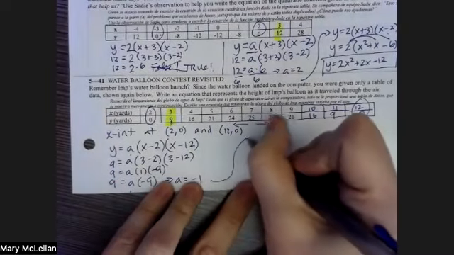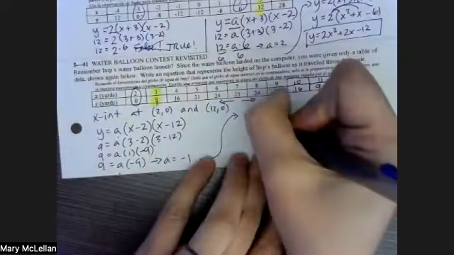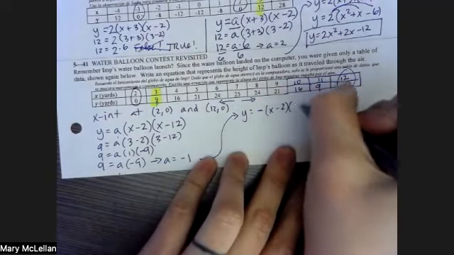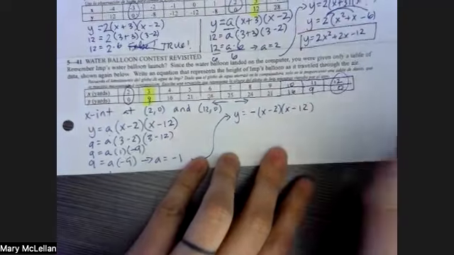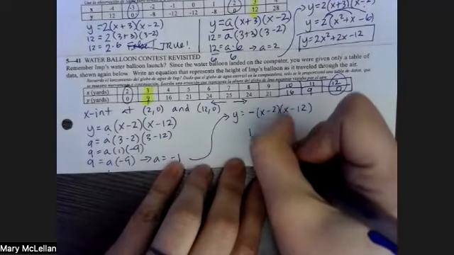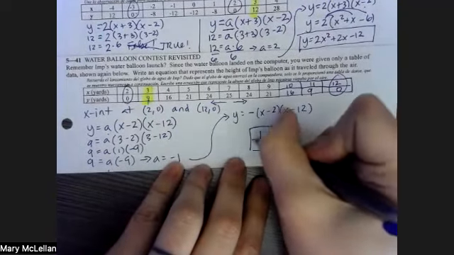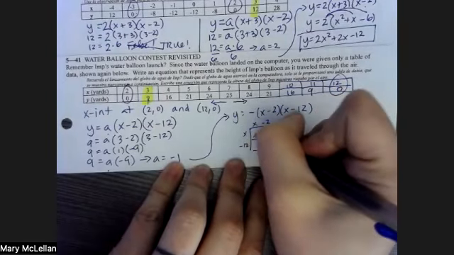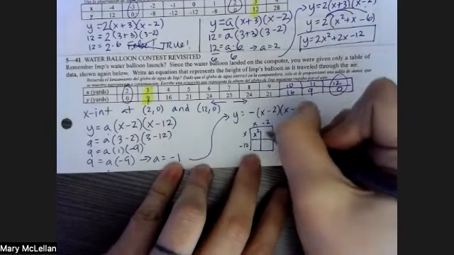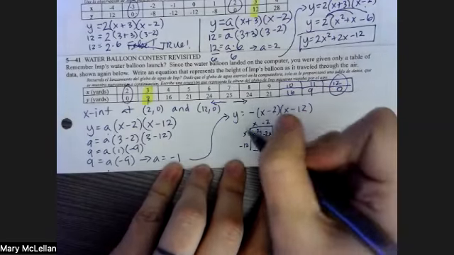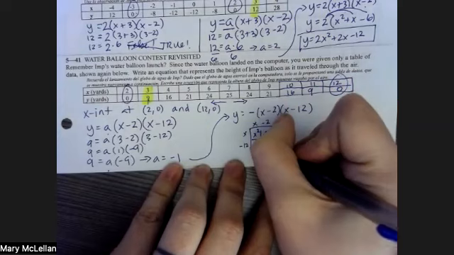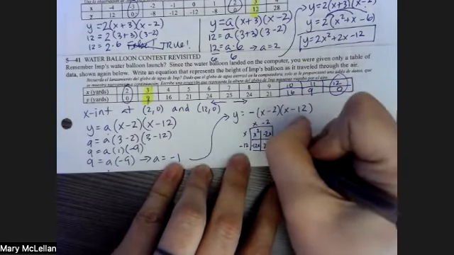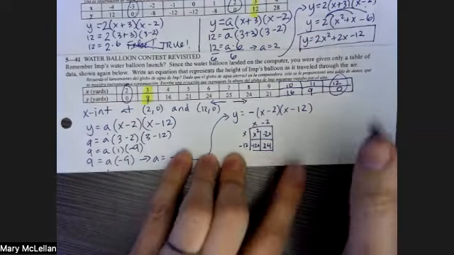So my equation looks like this. Y equals negative times x minus 2 times x minus 12. Now I want this in standard form, so I'll multiply it out. X squared here, x times negative 2 is negative 2x. X times negative 12 is negative 12x. Negative 12 times negative 2 is positive 24.